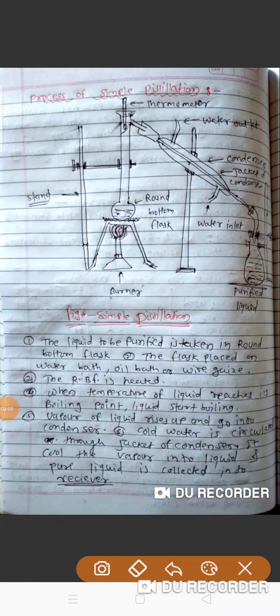Okay, students, now consider the process of simple distillation. In the last video we discussed simple distillation and its setup, and what it is used for. What is simple distillation?